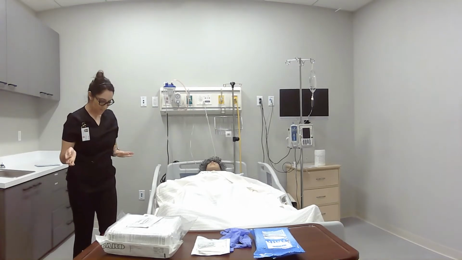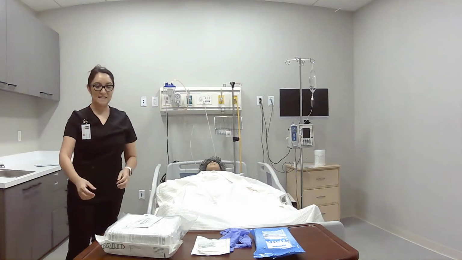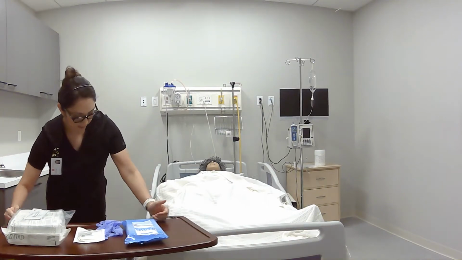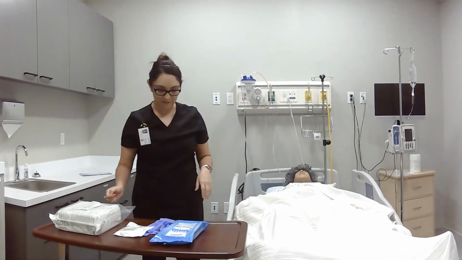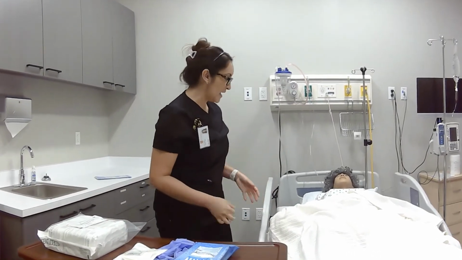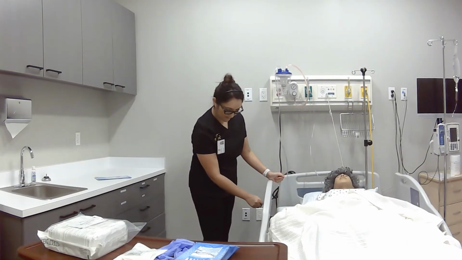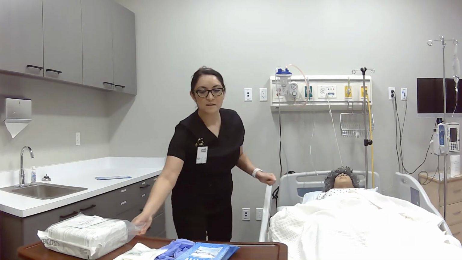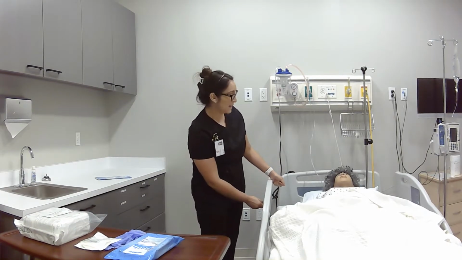Alright, so now that I'm on the patient's right side, make sure that your trash can is nearby, and you want to bring your table over with your supplies, okay? So we're going to bring the patient's bed up, because again, back safety is very important. Make sure your table is not going to hit the bed.